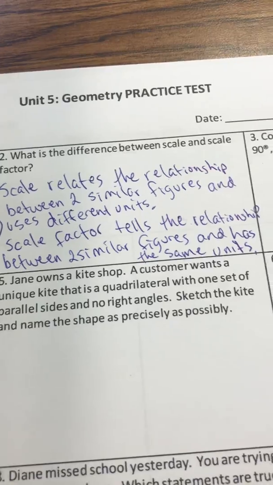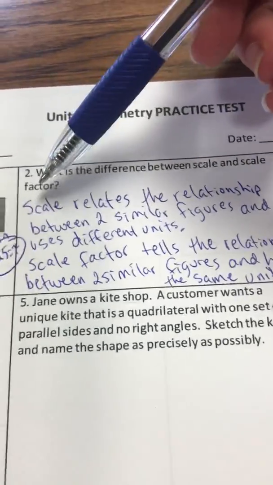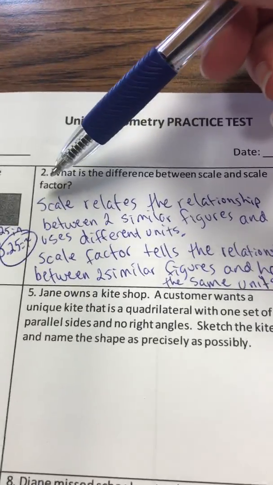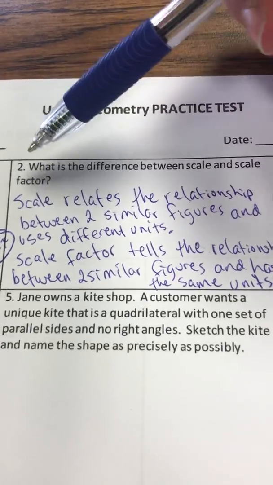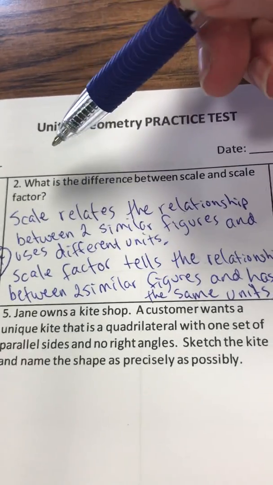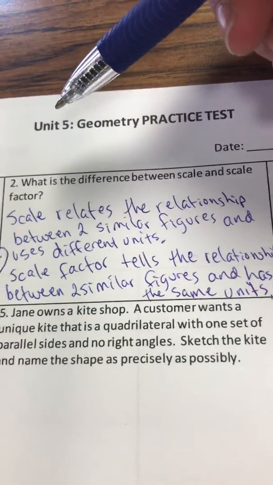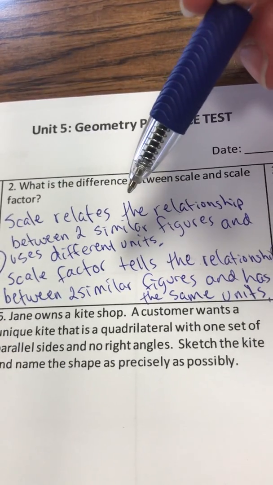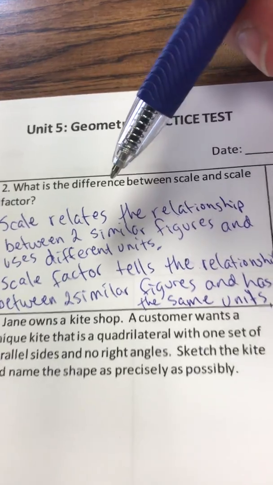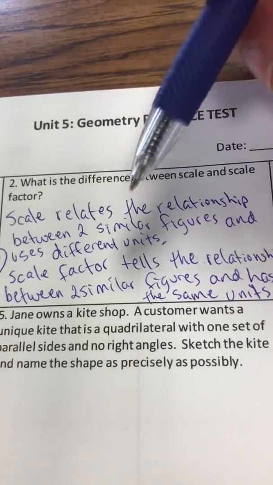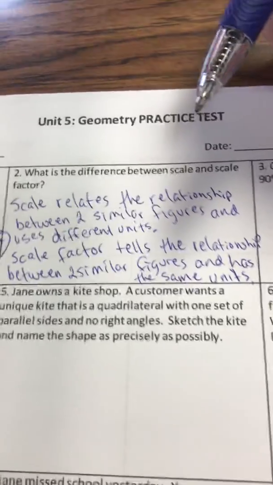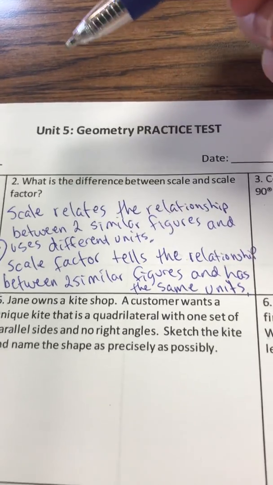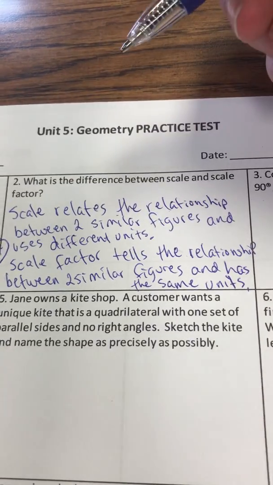We had talked in class about how the scale would be something like a legend on a map that relates 1 inch on the map to 15 miles or something along those lines, where the scale factor says that object A is half the size of object B. Are there any questions about number 2?